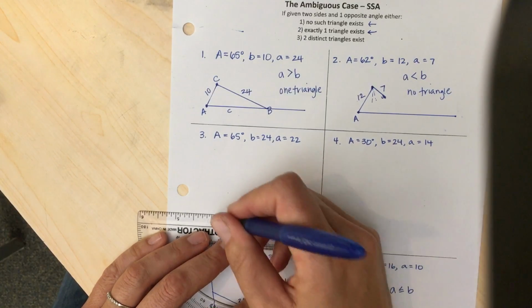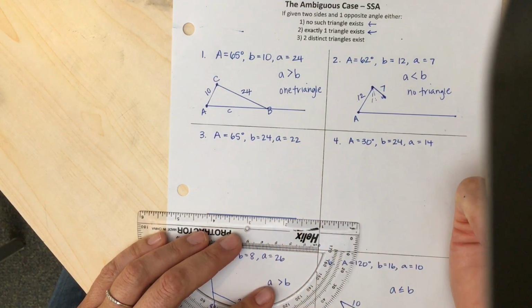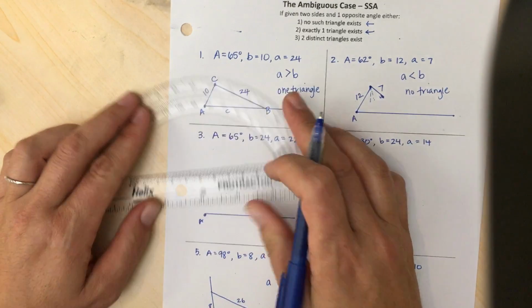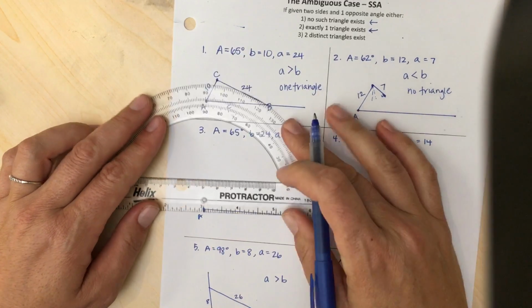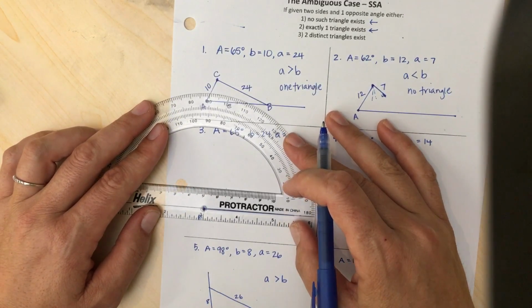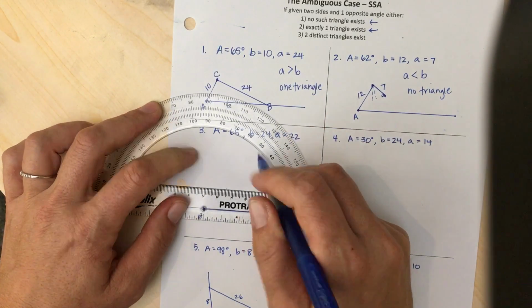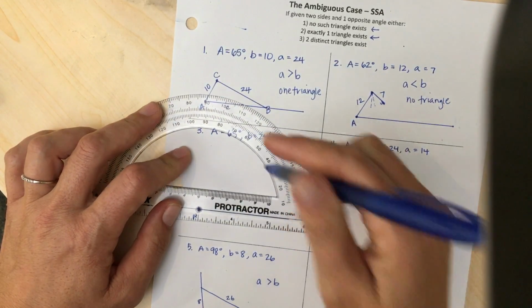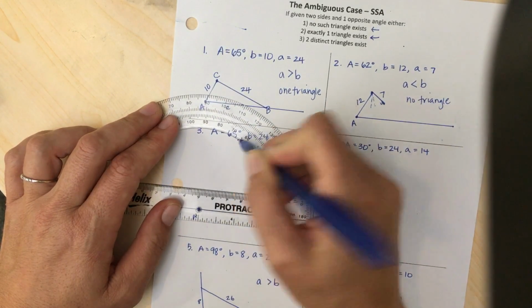So here is the long side. I don't know what that one's going to be. We're going to mark this my A again. Notice we're just doing the same exact thing multiple times. My dot's not very good there. Okay, I'm going to line that up. I'm going to go out here. Oh no, what is it? 65 degrees. Okay. I'm going to go out here to 65 degrees, put a dot.